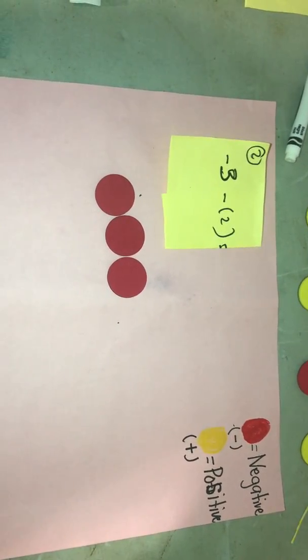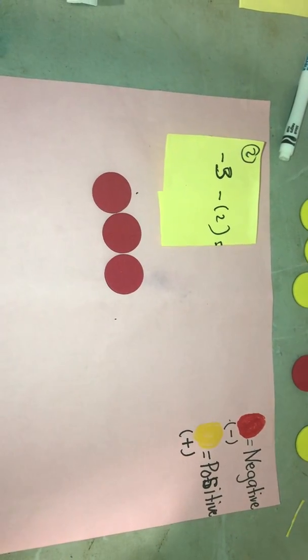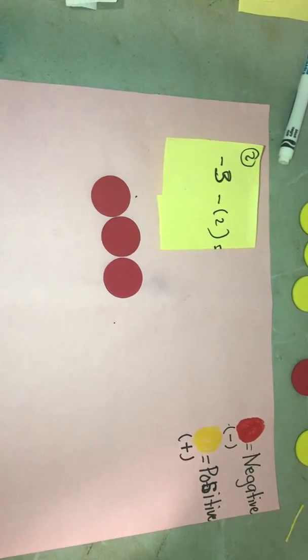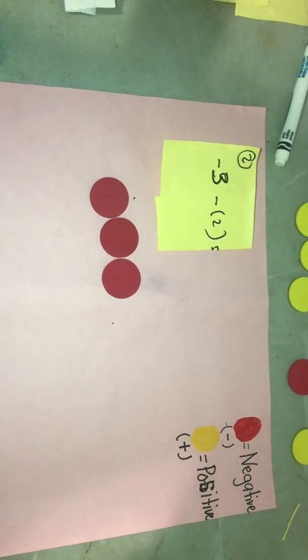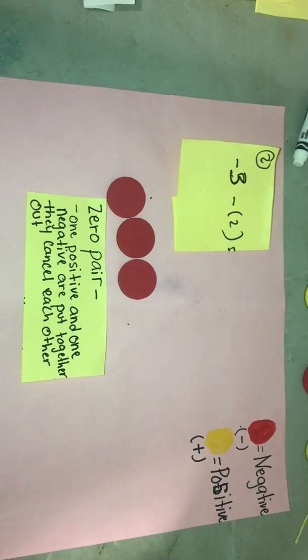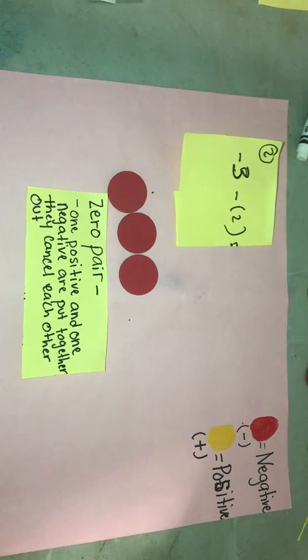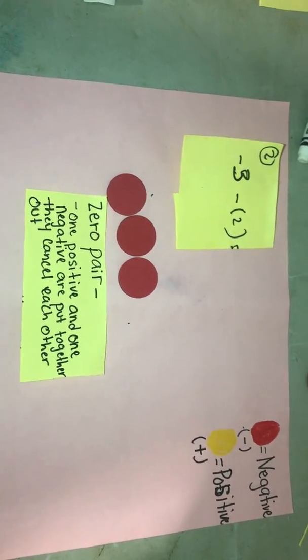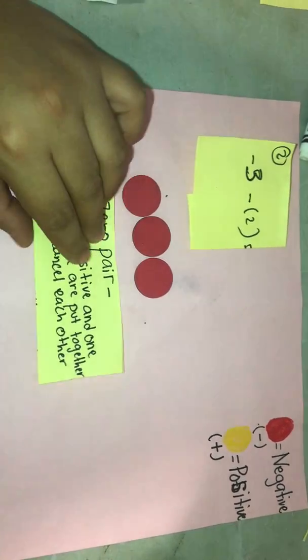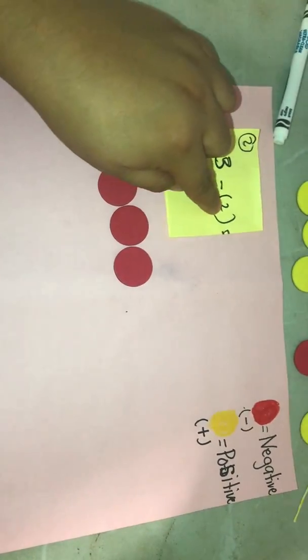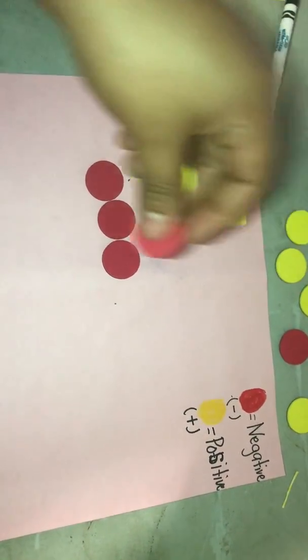The only way is by adding zero pairs, which means 1 positive and 1 negative put together, and they cancel each other out. So let's see. We're going to add 2 pairs.